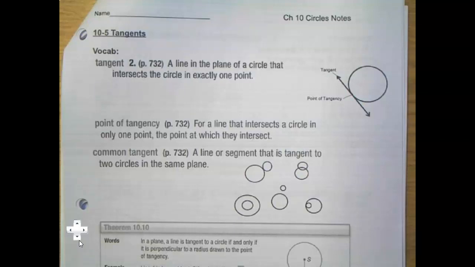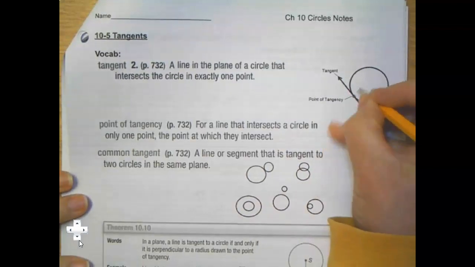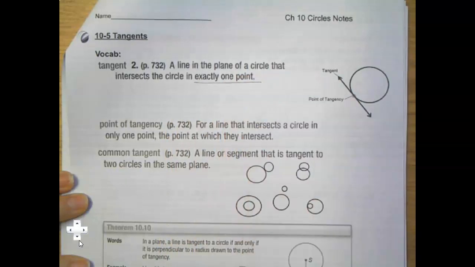So a tangent is a line in the plane of a circle that intersects the circle at exactly 1 point. The point of tangency is the point at which a line that intersects a circle in only 1 point meets it. The common tangent is a line or segment that is tangent to two circles in the same plane.